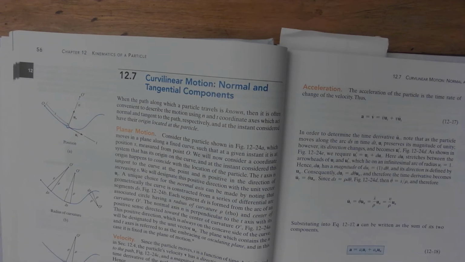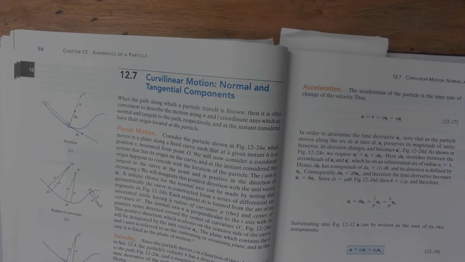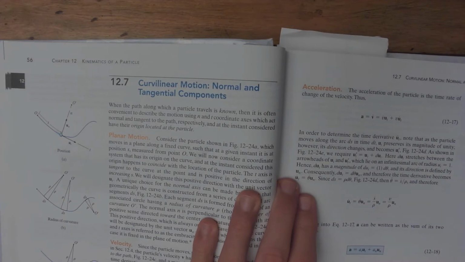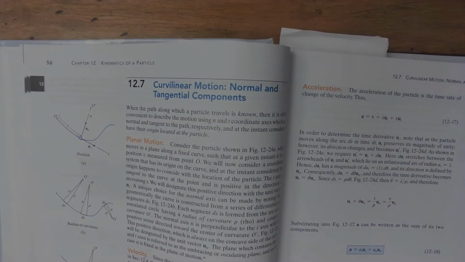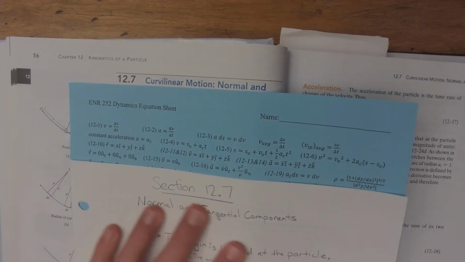This is section 12.7 from our textbook. You should read through this on your own. I'm going to point out a couple of things in this video. In section 12.7, we are using normal and tangential components. The equations for this section are in the fourth line on your equation sheet.